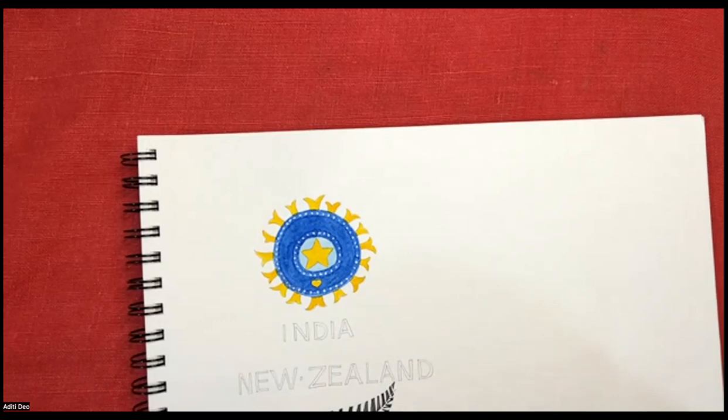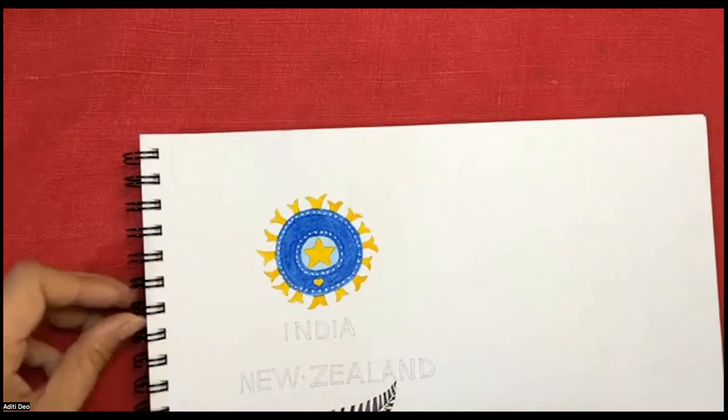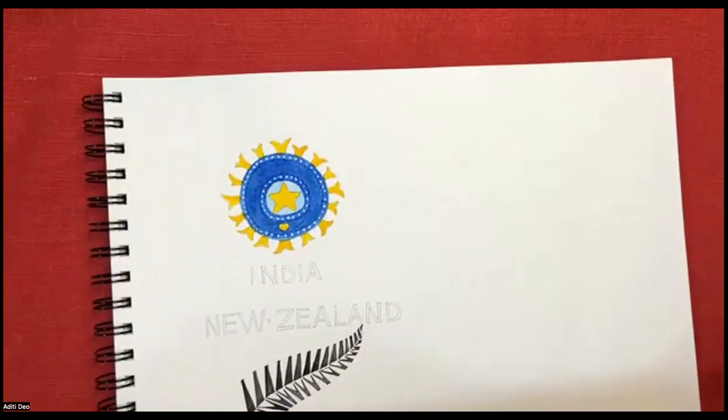Very nice, Viraj. Oh, you've written New Zealand right there underneath that. How clever of you. That's a good idea. Ragini's is also looking very nice. See my drawing. Let's see. Girls' is also looking nice. I'm going to pin it up because the light is very poor. Very good. Everyone's done a great job.